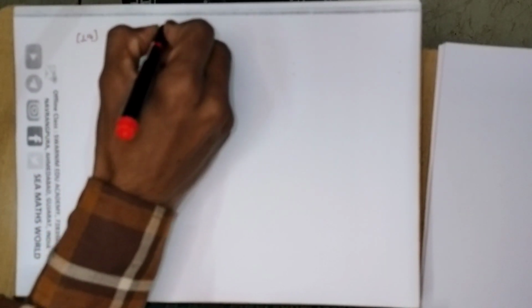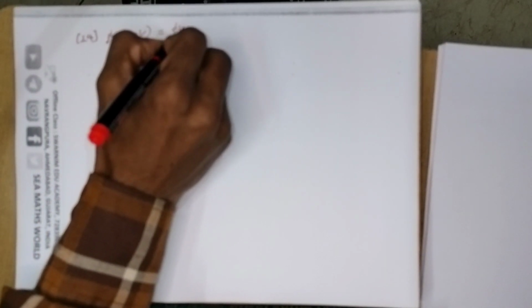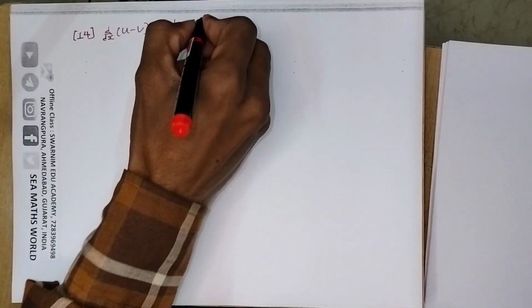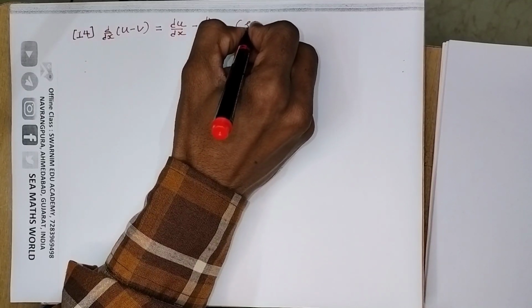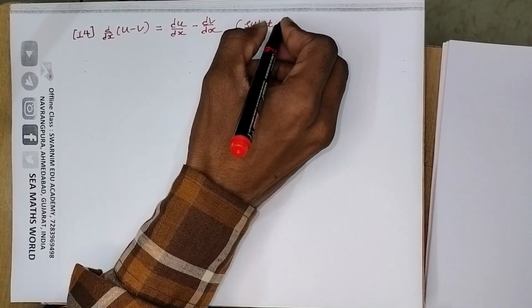Now our next formula is differentiation of u minus v. That means two terms are given in subtraction relation. At that time, differentiate the first term with respect to x, then separately differentiate the second term. So dv upon dx. It is also known as subtraction rule of differentiation.